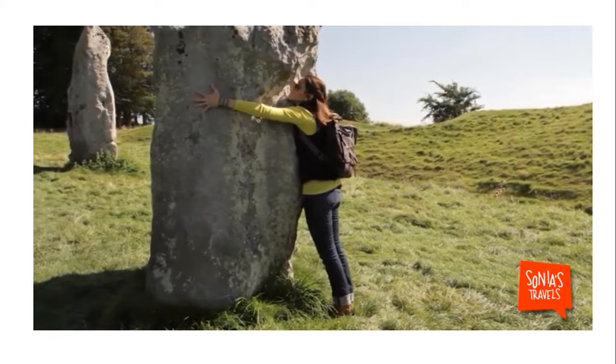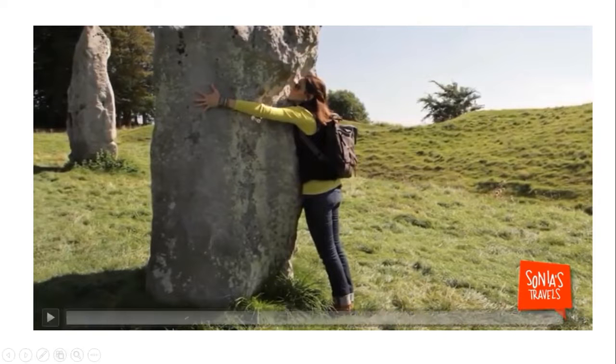As you can notice from the video just now, there are about 3 huge stones circling the site of Avery. All these places are very amazing. Maybe perhaps one day you can go and visit those places.